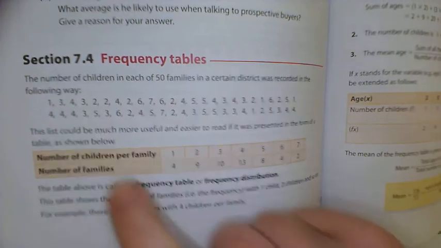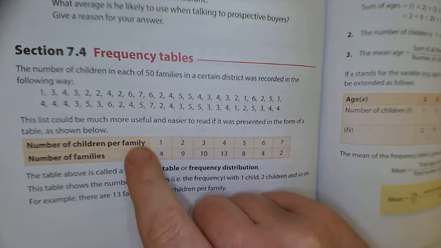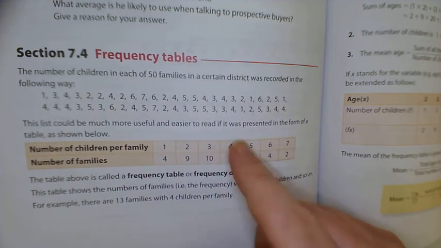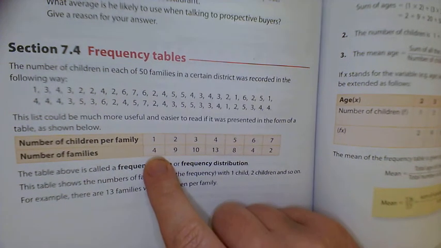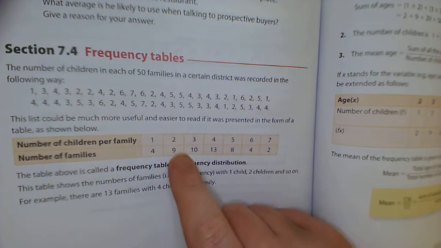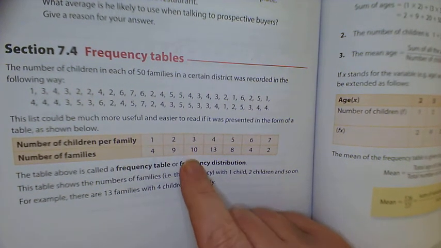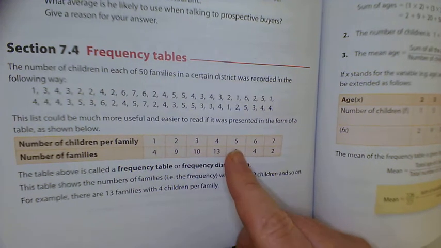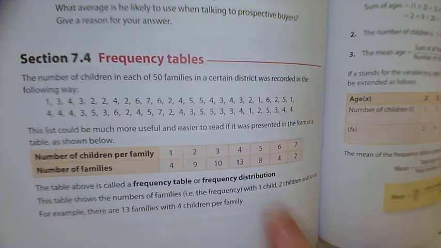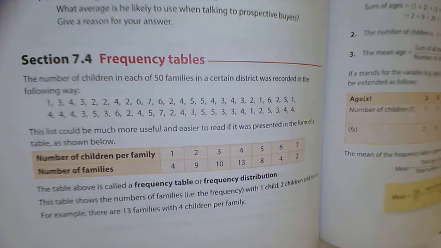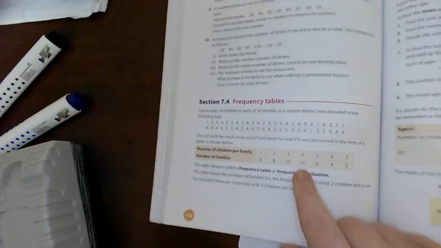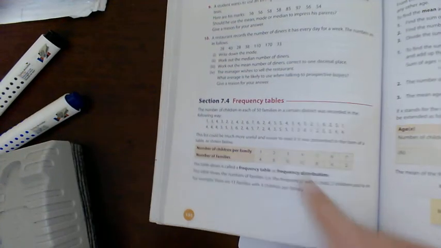Reading this frequency table, it's vital that you can understand it. They're saying the number of children per family, so it's 1 child, 2 child, 3 child, and this is the number of families. So 4 families had 1 child, 9 families had 2, 10 families had 3, 13 had 4, 8 families, and so on. They list them in a table, which makes it a lot easier to read. You don't have to go looking. You can clearly see that the most common one is the 4.